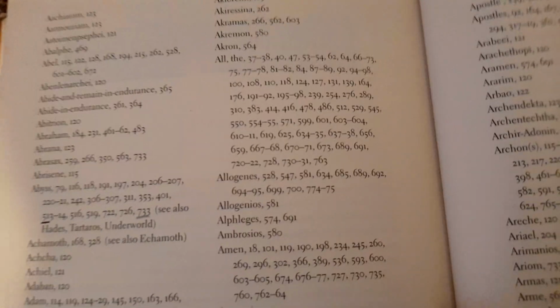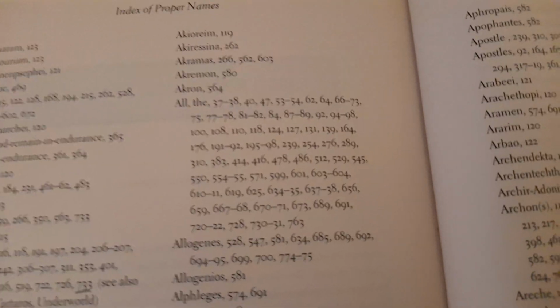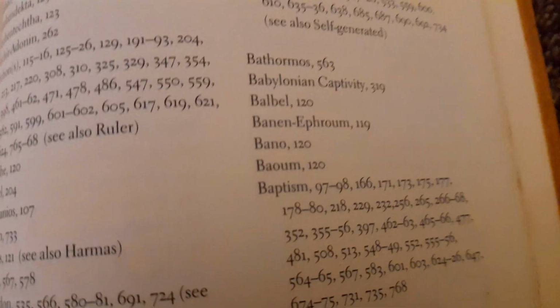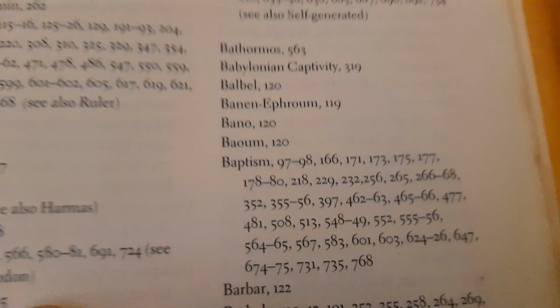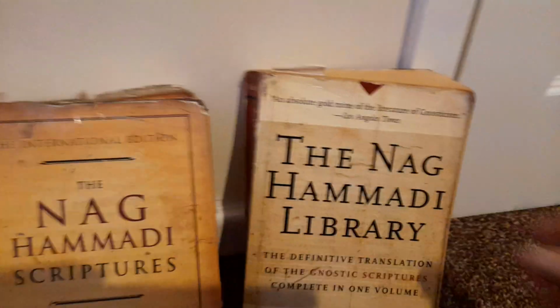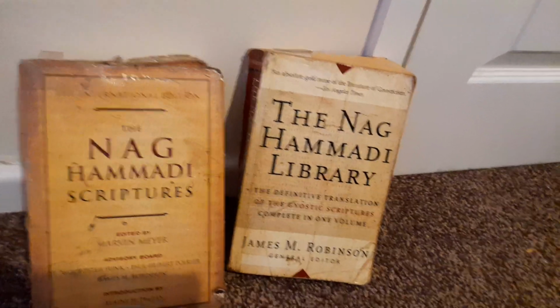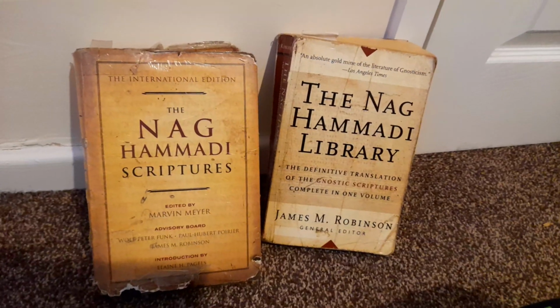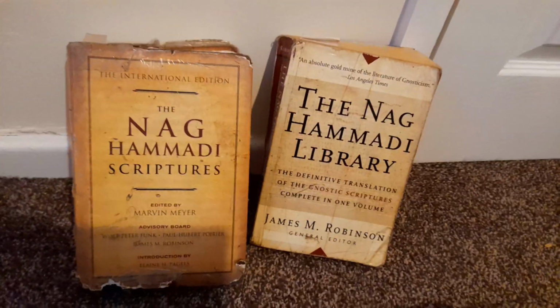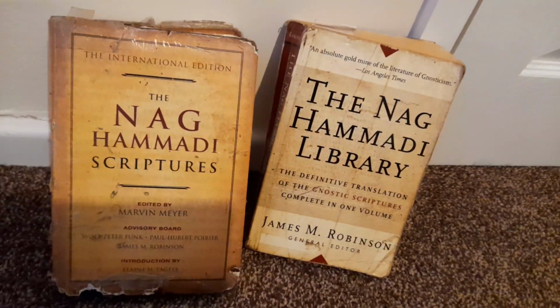So you can use this now, this index gives you the page numbers of this volume. So it's not an exclusive index or concordance, but it does have quite a few of the technical terms in here that you might want to look up, like baptism. So you can look it up here in the page numbers of this edition, the international one, and then you could probably cross-reference it with this one, and that's what I do. I use both translations together. So I hope here I've tried to explain how to study the Nag Hammadi scriptures.